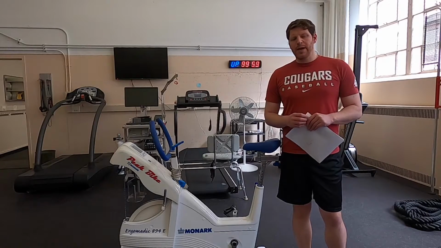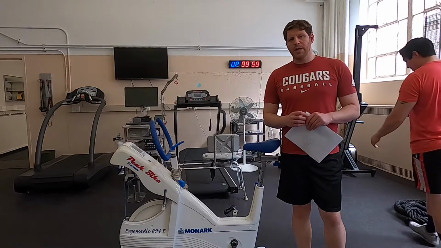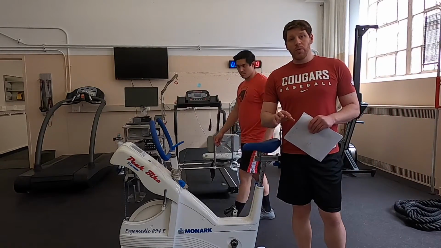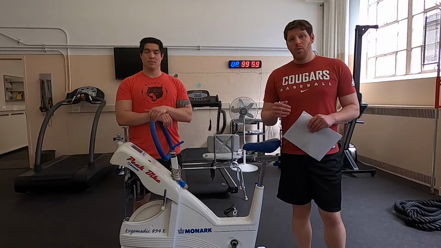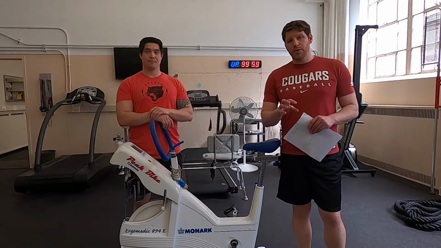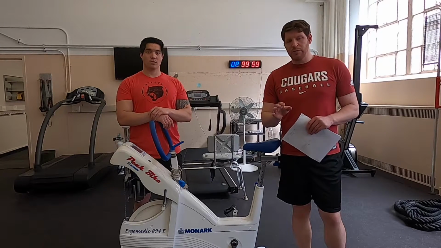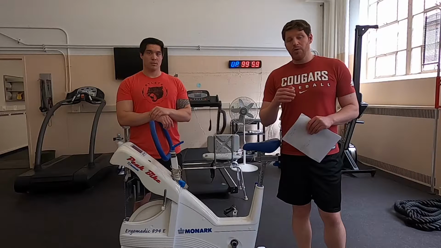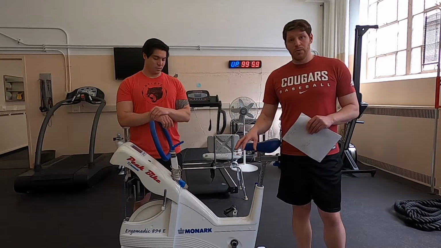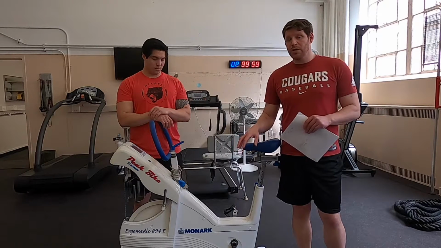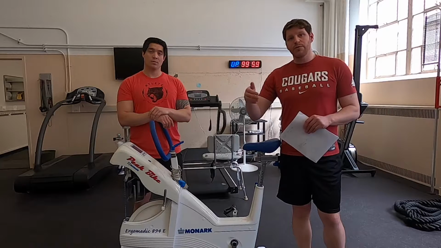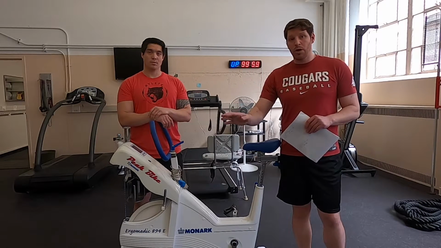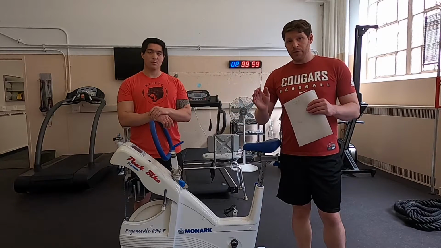As I mentioned, the Wingate is a 30-second all-out cycling test. But really, the Wingate protocol begins about 30 seconds before that. What we need to make sure to do in those first 30 seconds before any assessment begins is that we gradually increase the speed of the cycling. So the participant or subject will be cycling starting from nothing, going faster and faster against no load at all. And that's for the first 30 seconds.